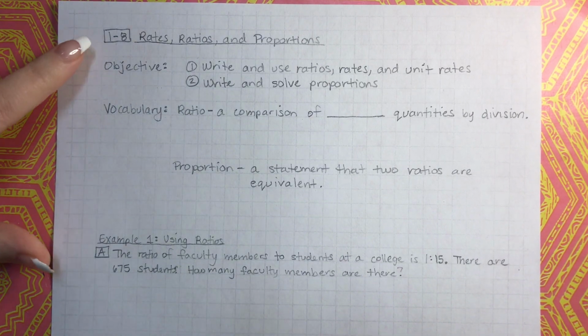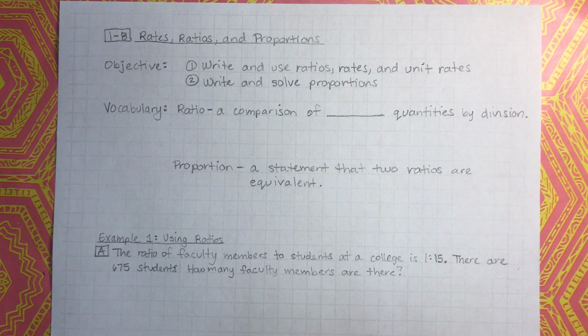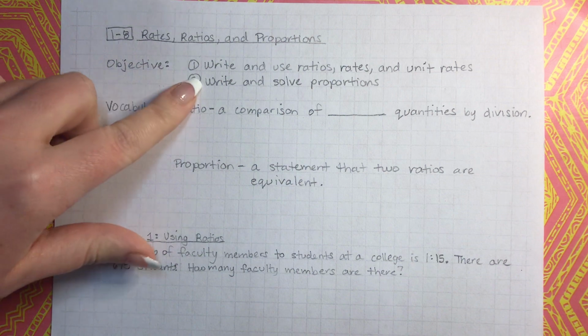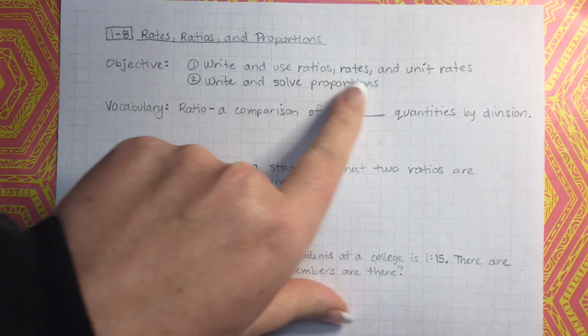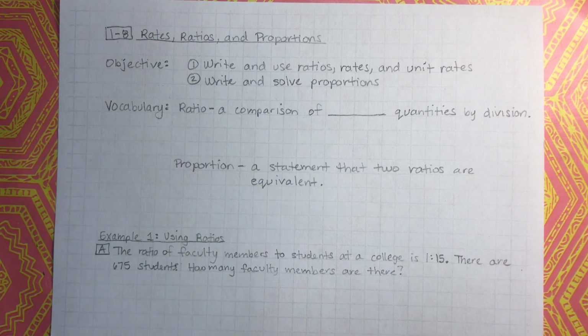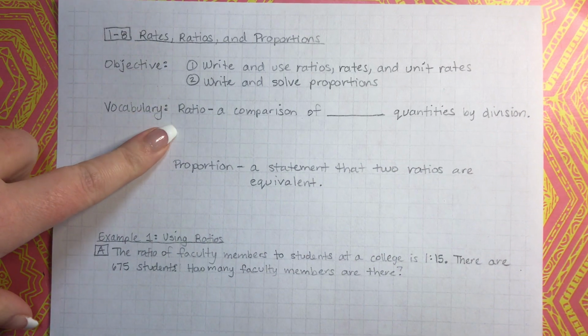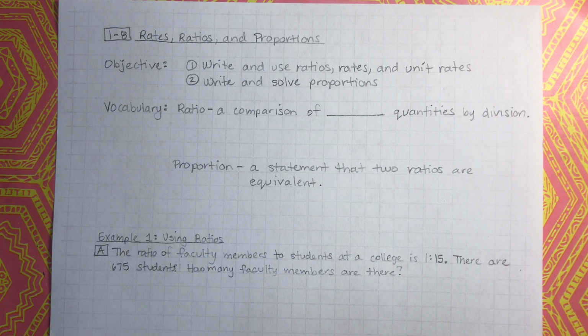Hello, welcome back. We are discussing Chapter 1, Lesson 8, Rates, Ratios, and Proportions. So our objective for today is to write and use ratios, rates, and unit rates, and also to write and solve proportions. There's a lot of vocabulary in the objective, so let's talk about a few of those vocabulary terms.